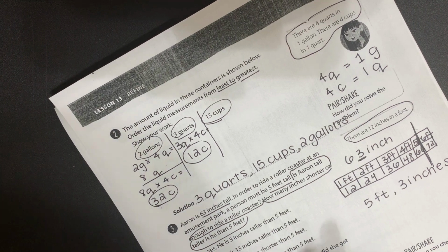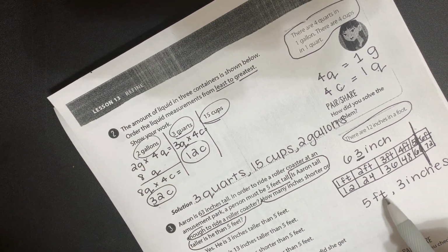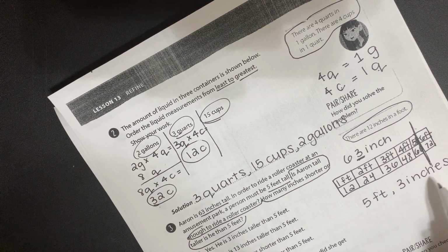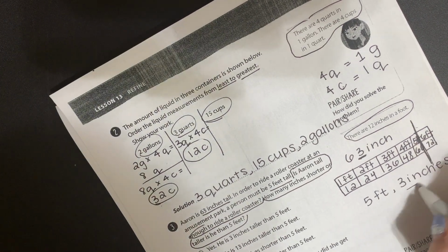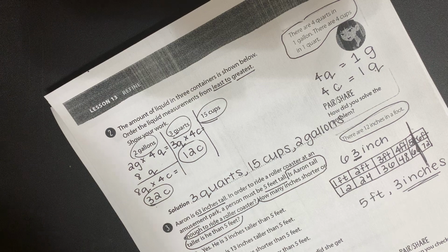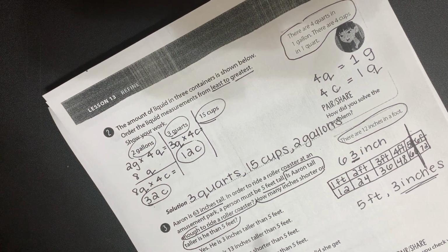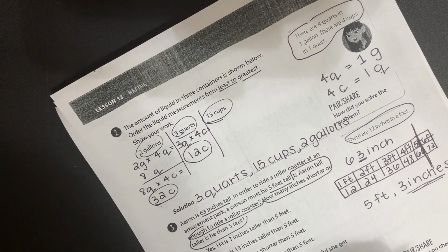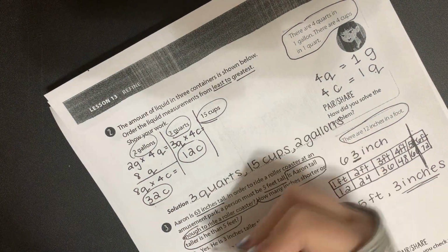So, is Aaron tall enough to ride the roller coaster? Yeah, he is. He only needs to be 5 feet, and he's 5'3". So that means he has 3 inches extra on the ride requirement. So we're going to look. And the first one says, yes, he is 3 inches taller than 5 feet, which he is. So we're going to circle A.